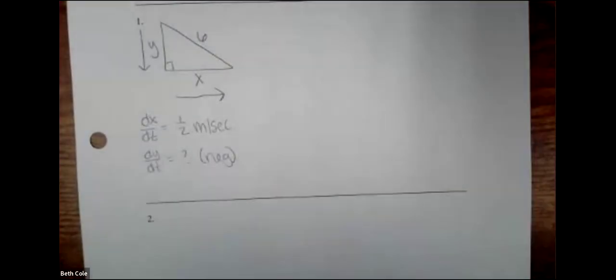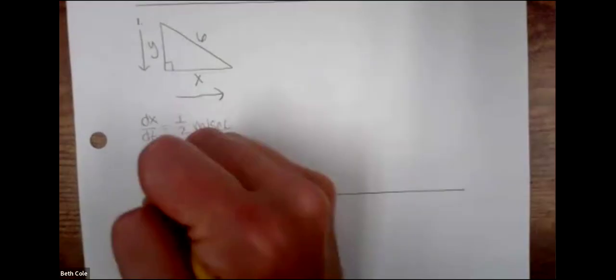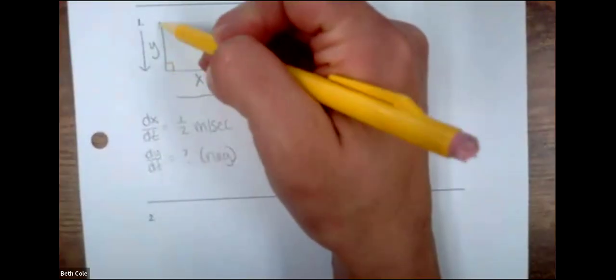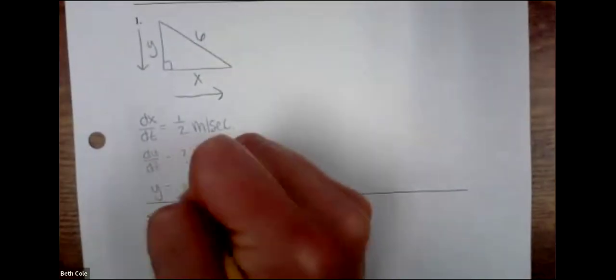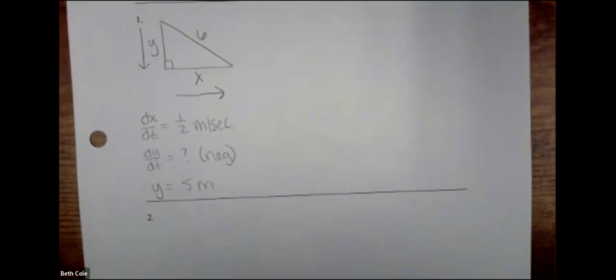Good, this amount is shrinking, it's getting smaller, so that should come out to be negative. I always write myself a note so that if I don't get a negative result, I can be like, whoops, okay? Now you have to pause at a certain moment. It said when the top of the ladder is 5 meters up. So that's when y equals 5 meters.